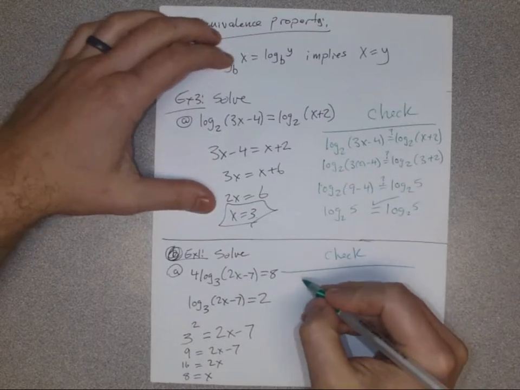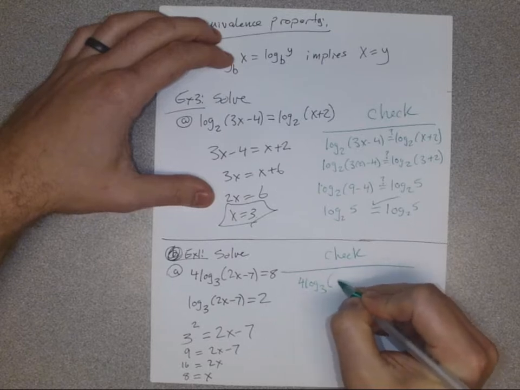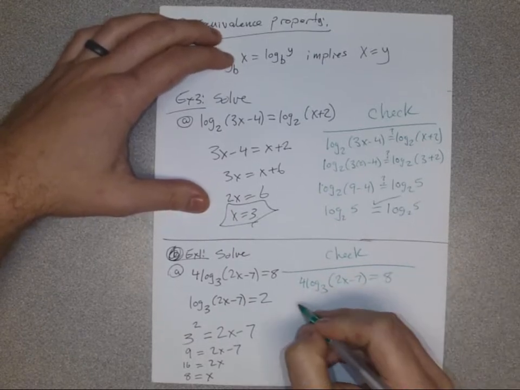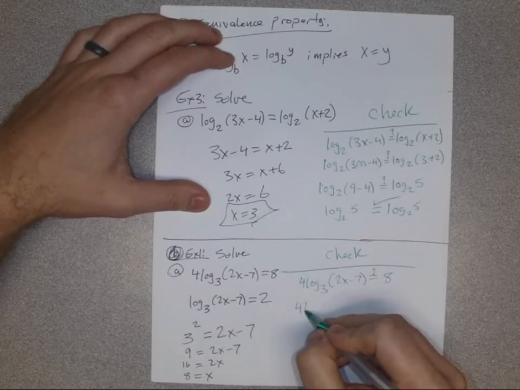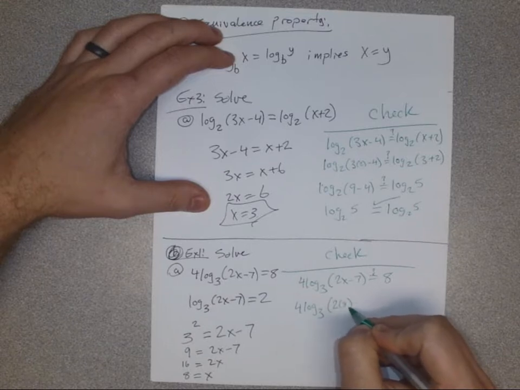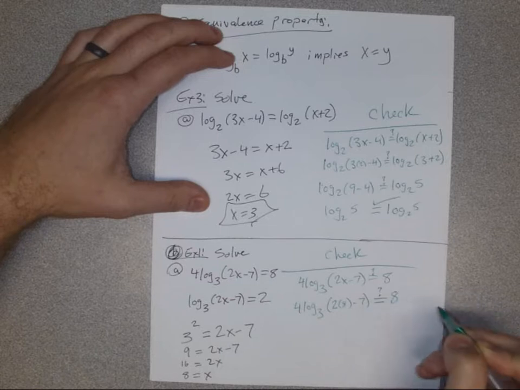So we'll get to that here in a little bit. This one's going to work out for us, but it's still good practice. So I'm just going to rewrite everything. And now I'm going to plug in 8. And I want a question mark here on the equal sign. 4 log base 3 of 2 times 8 minus 7. And I'm questioning, is that equal to 8?